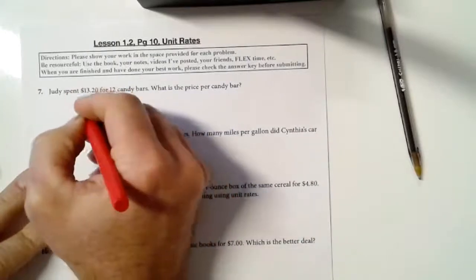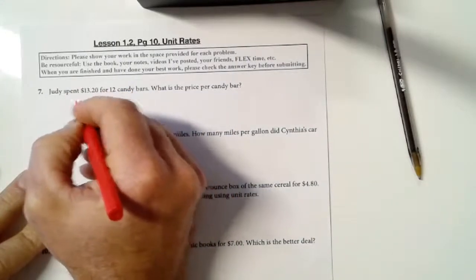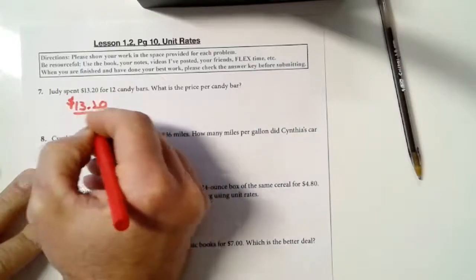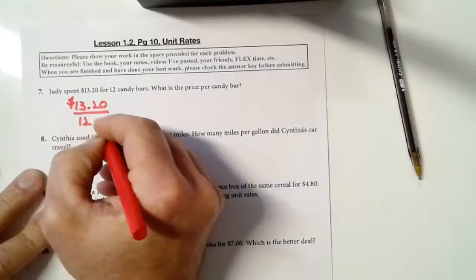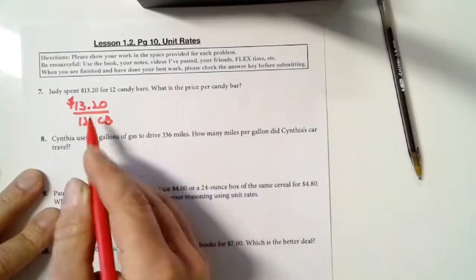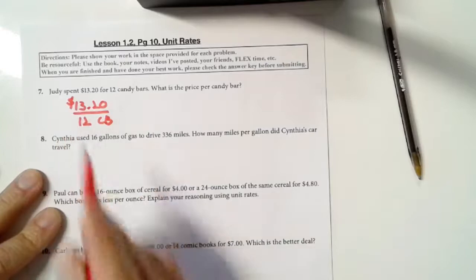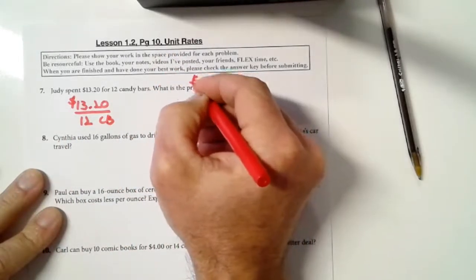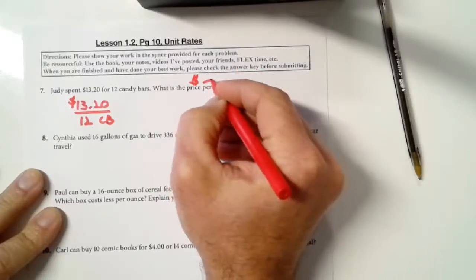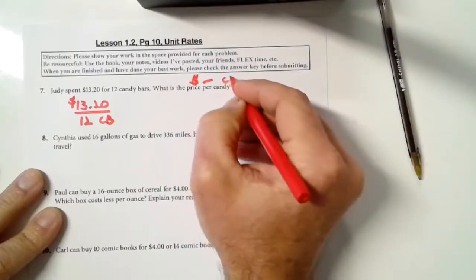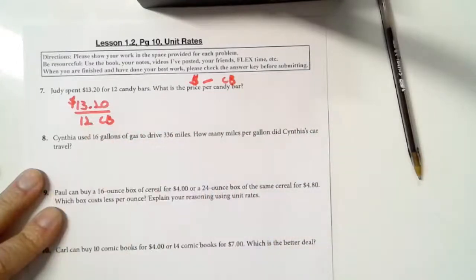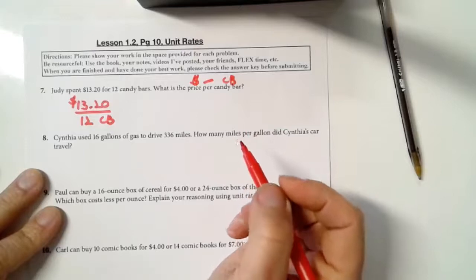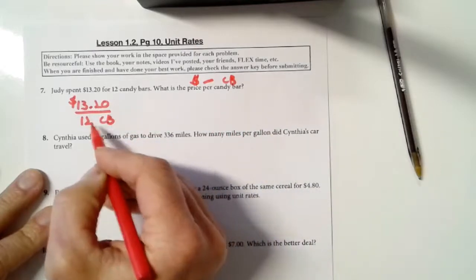So with any ratio, we want to label things. $13.20 for 12 candy bars. This top one is labeled because it has a dollar sign, so it's talking about money. Price means dollar sign, per means fraction bar, and candy bar goes on the bottom, just like we did over here. We label them, we want to keep them in the same order, so when we get an answer, it makes sense and it's equivalent to what we started with.